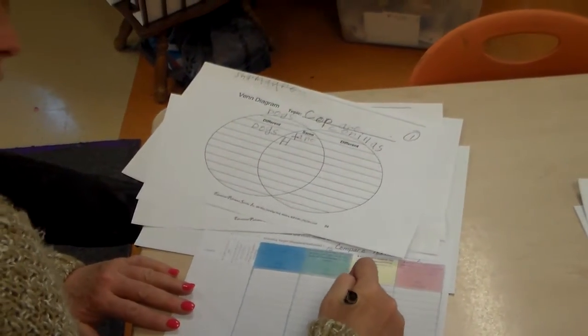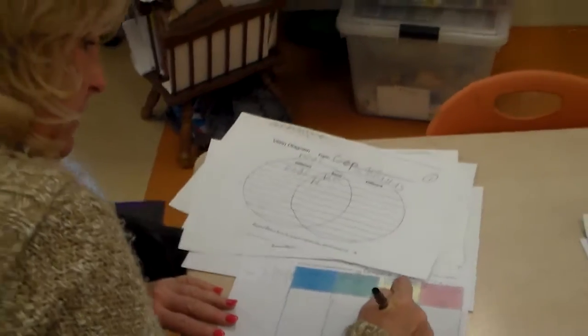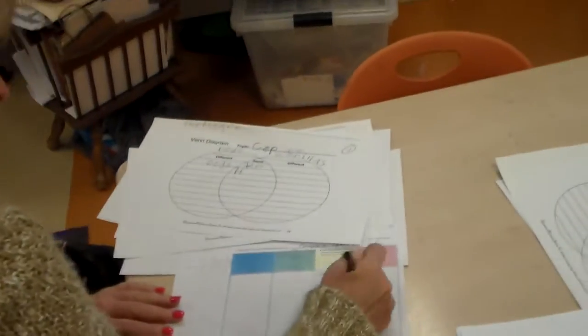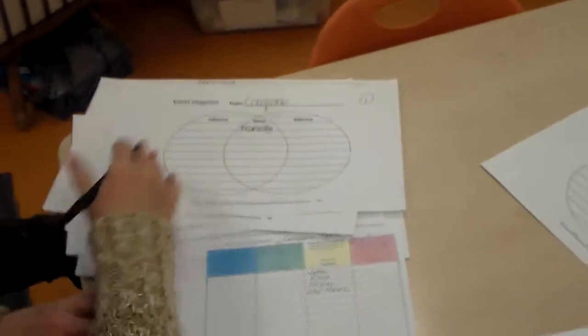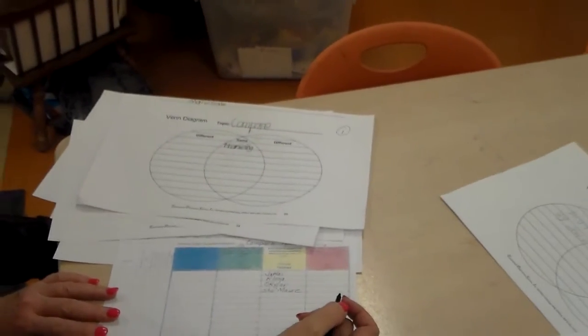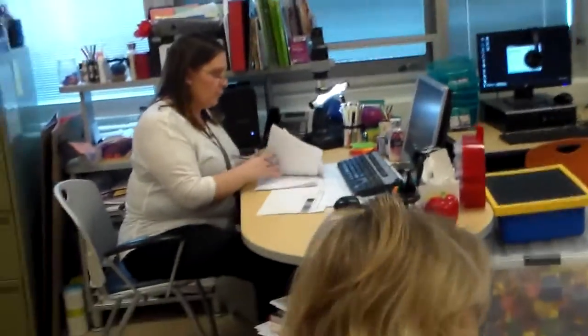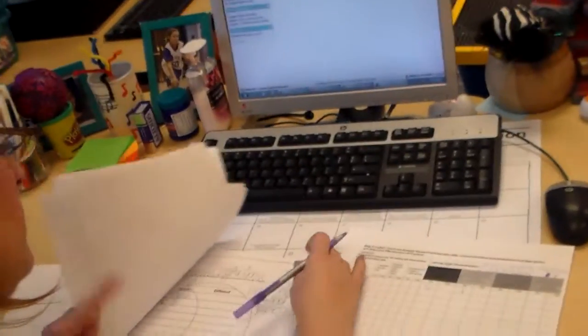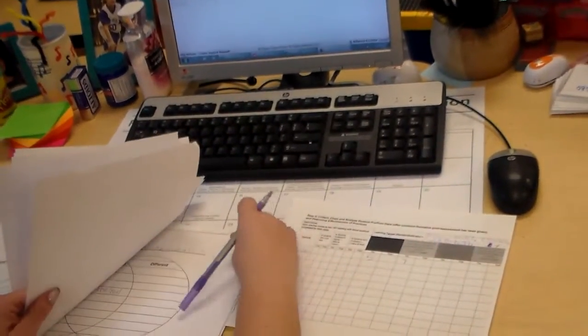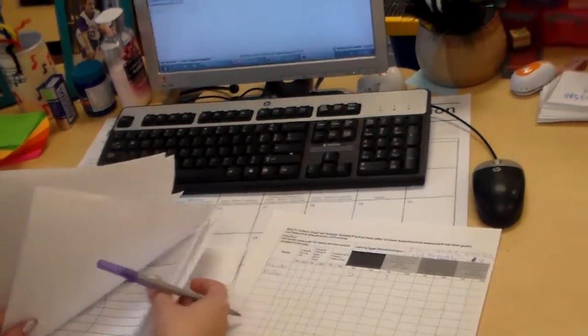The results weren't good. I can tell just by looking at mine so far, and Ms. Gunter said it wasn't good for her class either. As first graders, they weren't able to self-generate written answers on the Venn diagram, unable to compare texts.